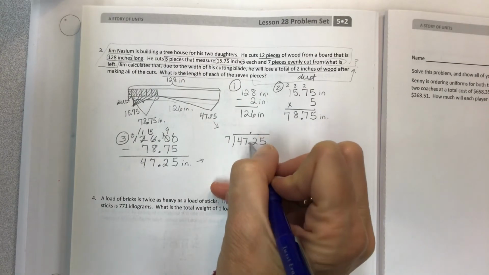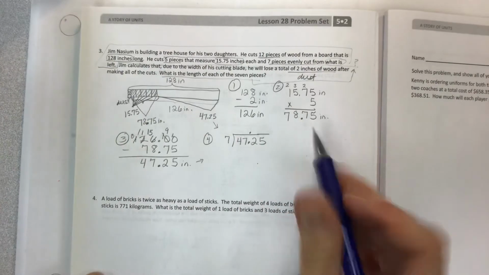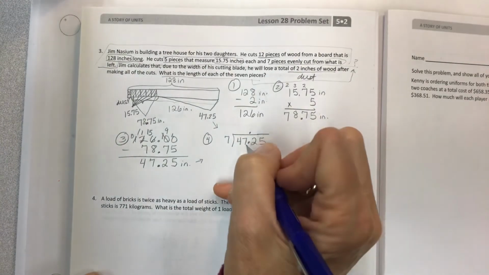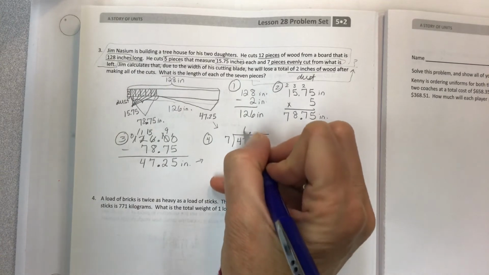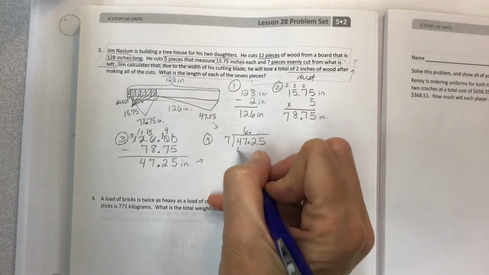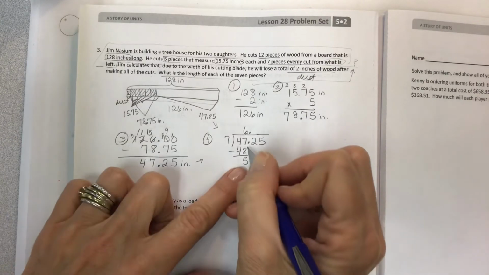Okay, so it's division, decimal up. Isn't this crazy? This is a 5th grade math problem? I don't think so. All right, so 47 divided by 7. I know my times table: 6 times 7 is 42. I want to get as close as I can without going over.